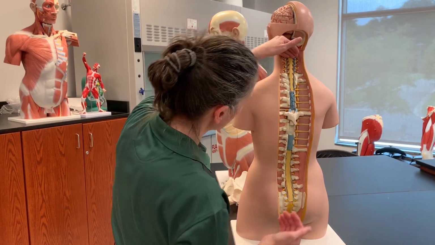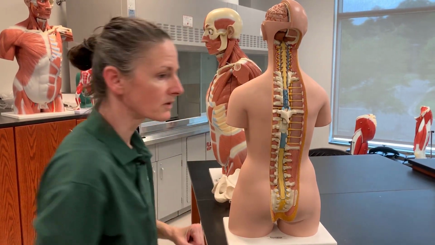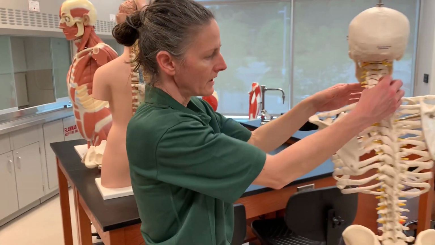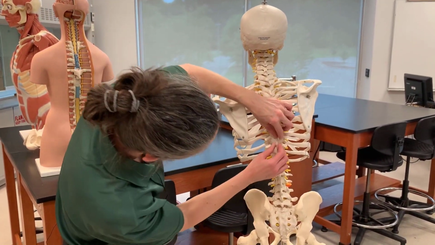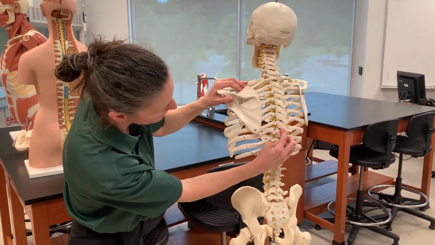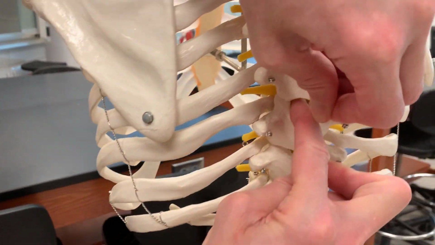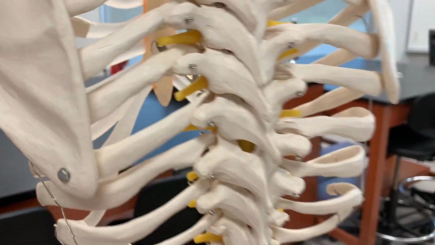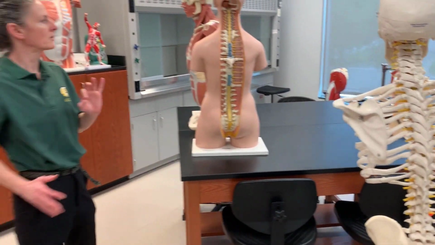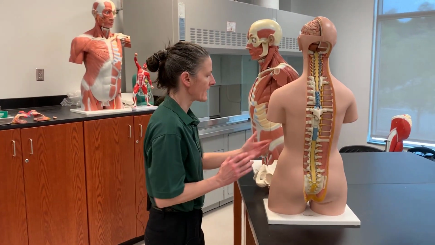and the vertebral canal continues the length of the vertebral column. And this contains the spinal cord. That's this yellow thing right here. So you can see it contained within the vertebrae here. And so those are our two posterior or dorsal body cavities.